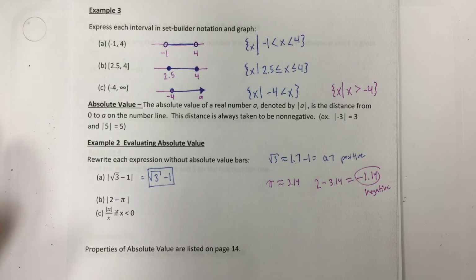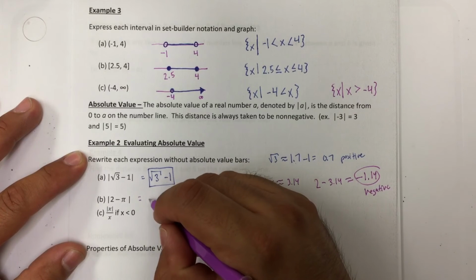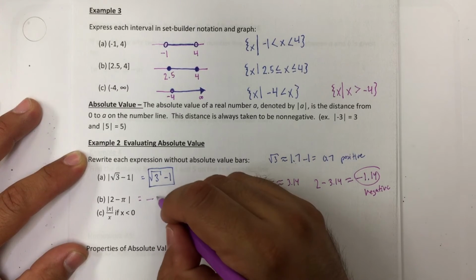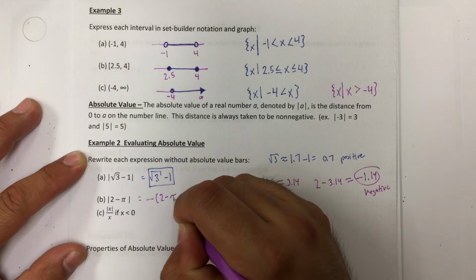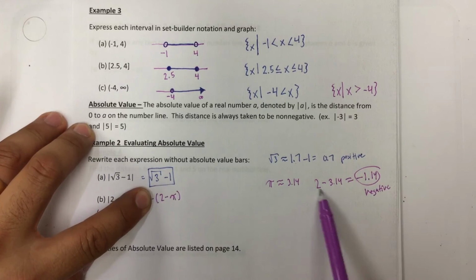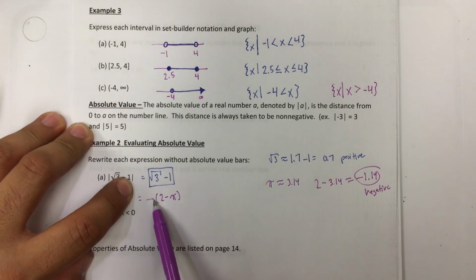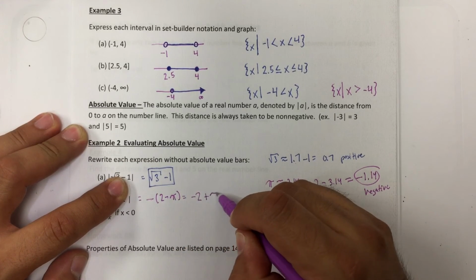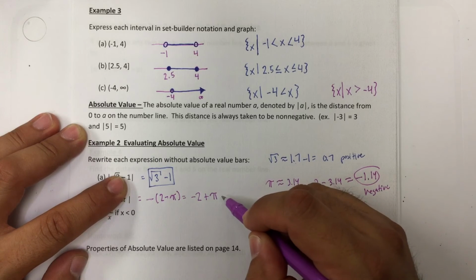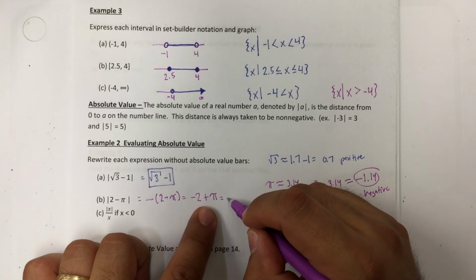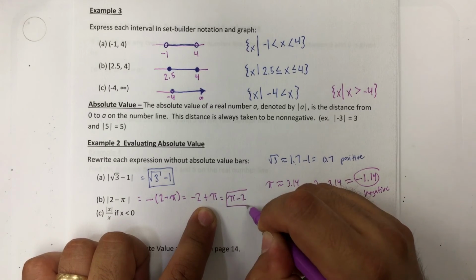So we're going to take the 2 minus pi, and we're going to take the negative part because the absolute value is positive and negative distances away from 0. So we can take negative. We're going to drop the absolute bars and change it to negative of 2 minus pi. Okay, and here's the reason why I'm doing this. You'll see in a sec. Because right now, we know that 2 minus pi is going to give me a negative number. But when I place the negative in front and I distribute it, I get negative 2. And a negative times a negative is positive. So if you were to add these two together, then you would get a positive number, right? And let me just write it one more way because we like to have the pi first. So pi minus 2 is going to be my answer.